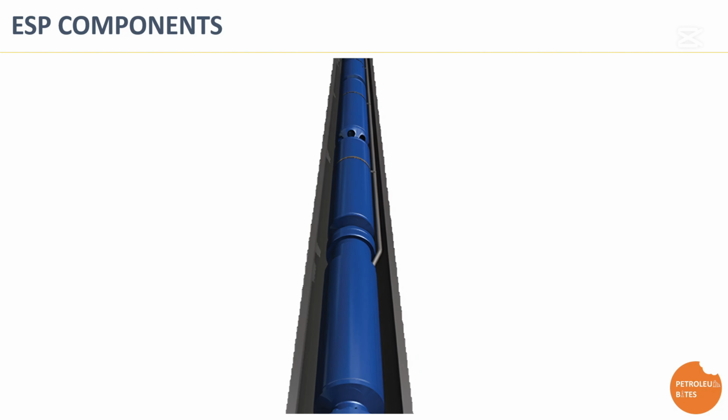The ESP system is made up of several key components, each serving a vital function in ensuring efficient and reliable operation. At the lowest point of the assembly is the ESP motor, which provides the rotational force needed to drive the pump. Extended from the surface down to the motor is the ESP power cable, responsible for delivering high voltage electrical power to the system. This cable is designed to withstand harsh wellbore conditions, including high pressure, temperature, and exposure to corrosive fluid.